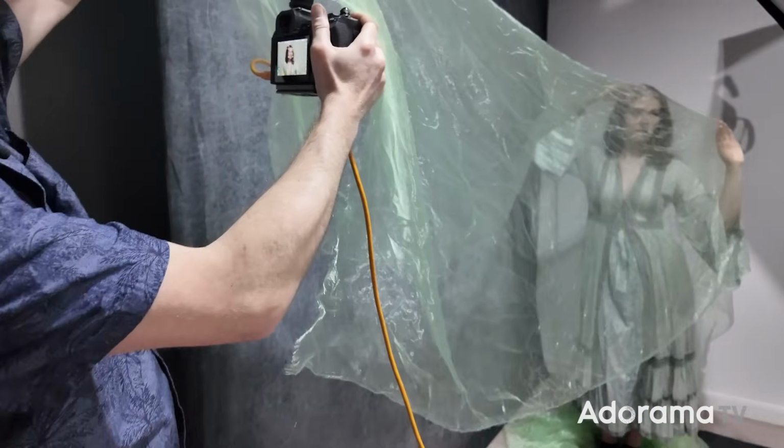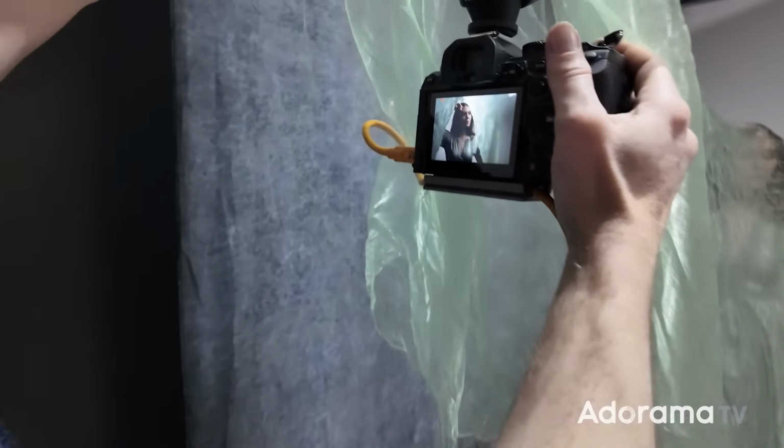I guess you could call this a fabric tunnel. It works really well to show that foreground blur, but it will also affect the light reaching Cara depending on the fabric that I'm using.